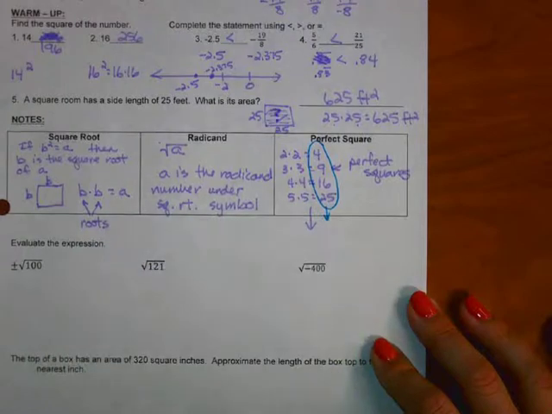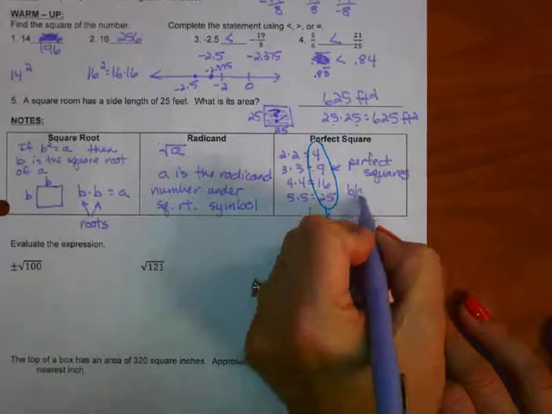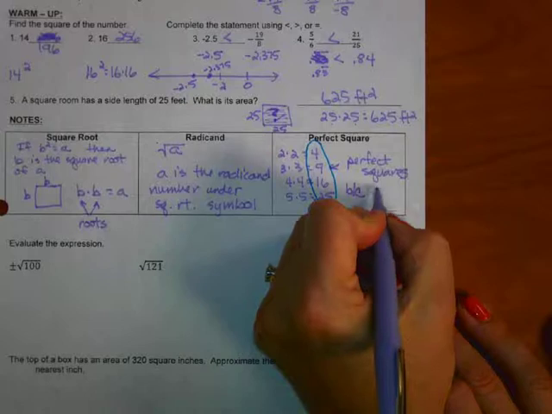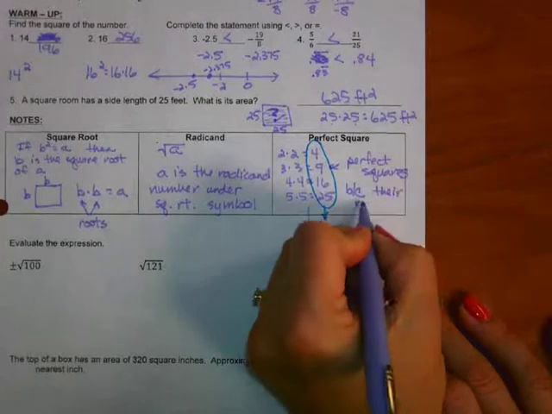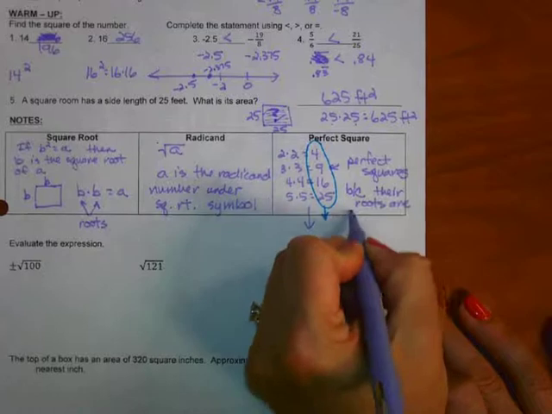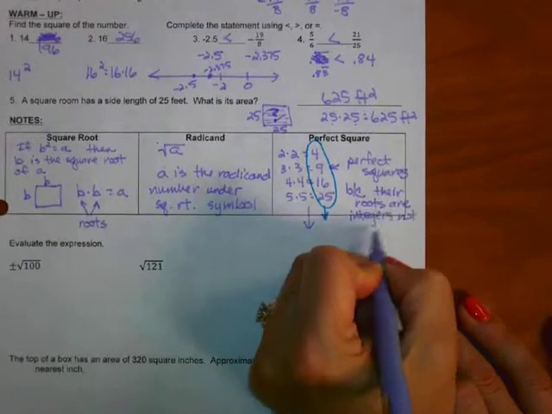That's why I reviewed that word integer. It could be negative, right? It could be negative 2 times negative 2. That works. So they're perfect squares because their roots are integers, not decimals.